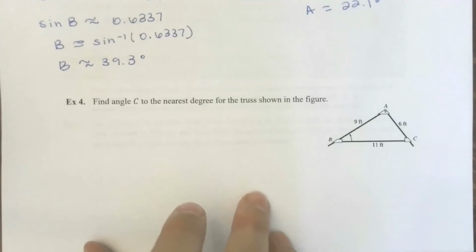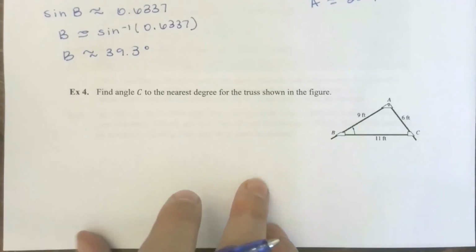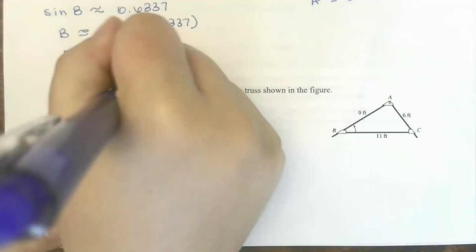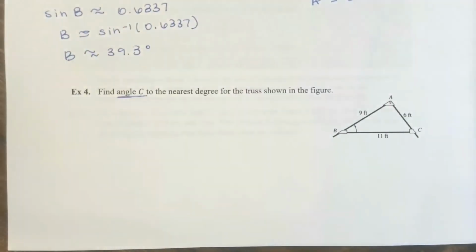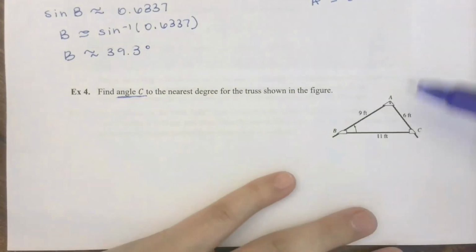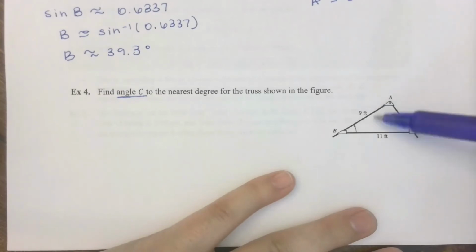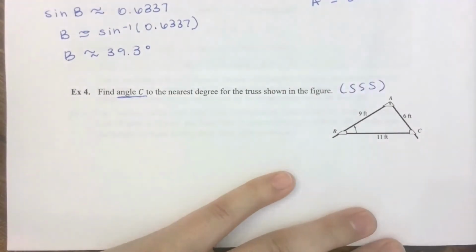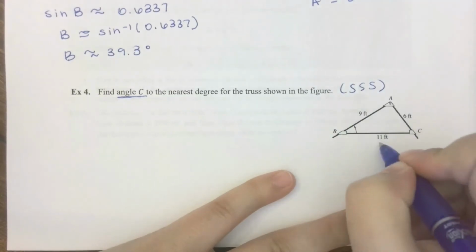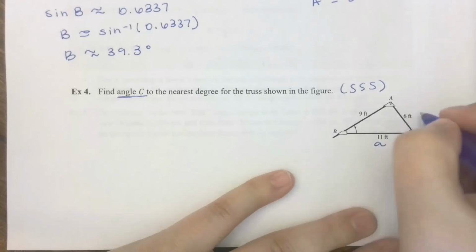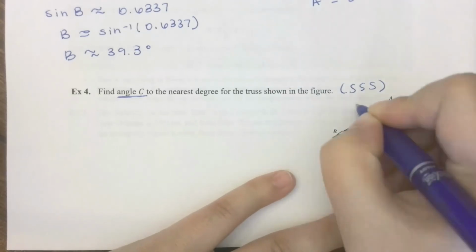Okay, example 4, find angle C to the nearest degree for the truss shown in the figure. We are only looking for angle C. Looking at this picture, we are given all of the sides, so this is a side side side case. Then we just want to label them. Remember, side A is across from angle A, side B is across from angle B, and side C is across from angle C.